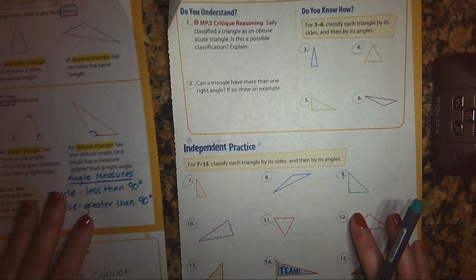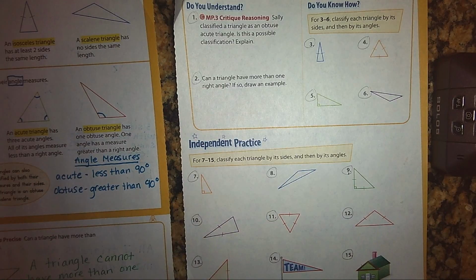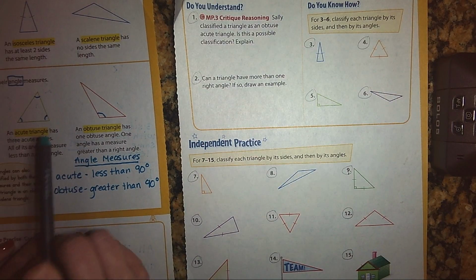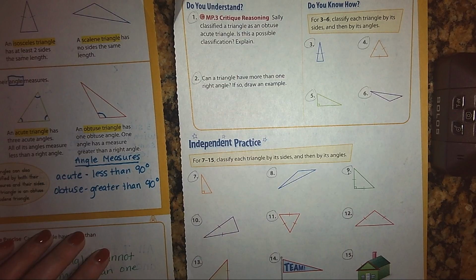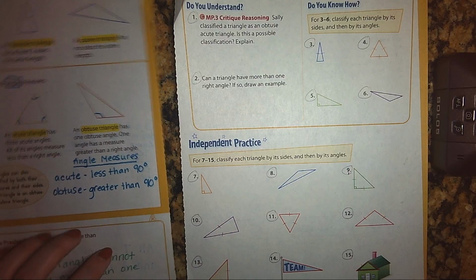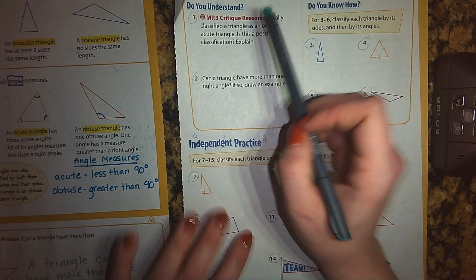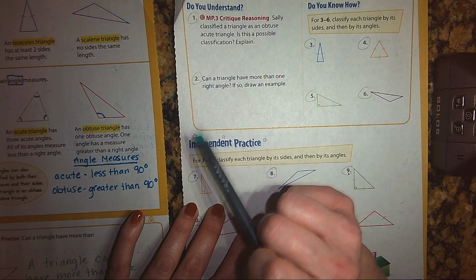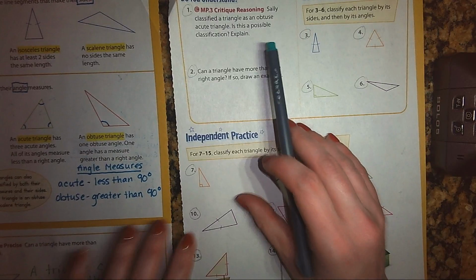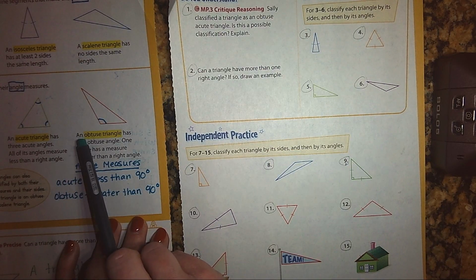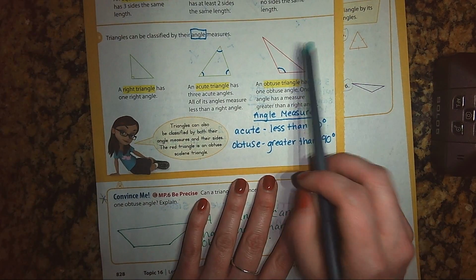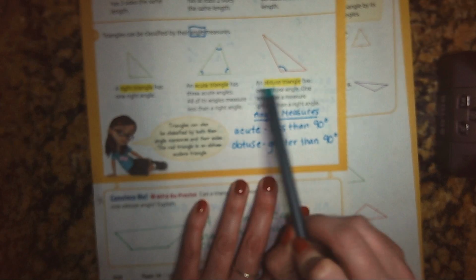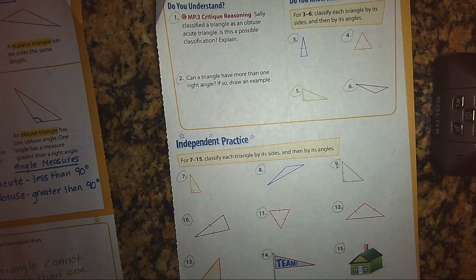So as I'm looking at what an acute triangle and an obtuse triangle is, an acute triangle has 3 acute angles. So in order for me to say a triangle is acute, it has to have 3 acute angles. So if she is saying that a triangle has obtuse and acute angles, we would just call it obtuse, because in order for us to name a triangle as obtuse, an obtuse triangle has one obtuse angle. If it has one obtuse angle, it is already just called an obtuse triangle.